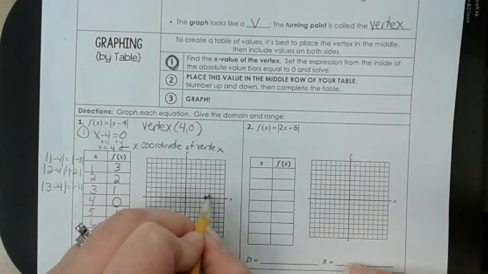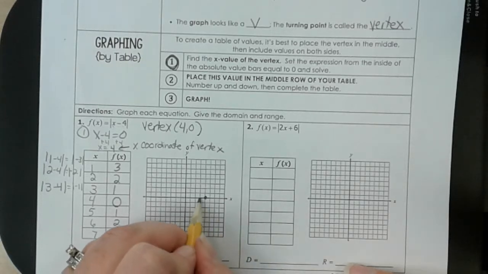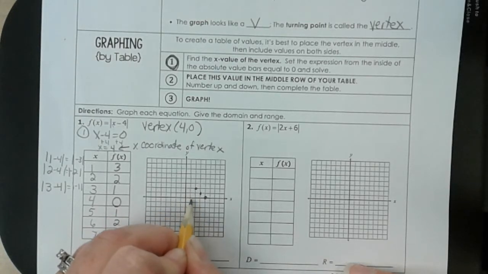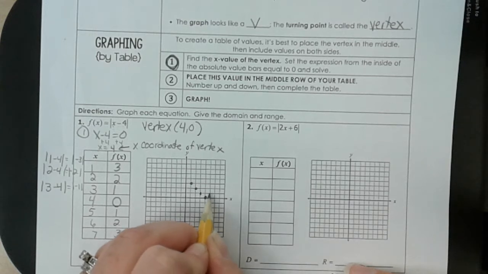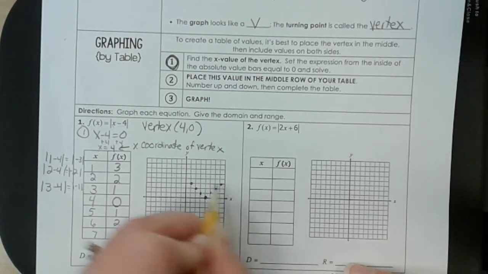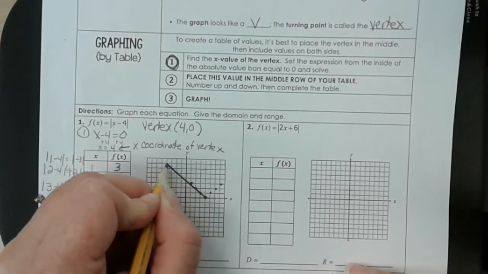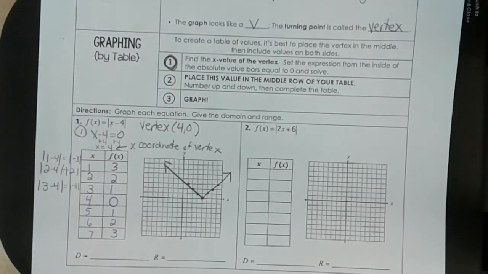Okay, so let's just plot these points. When x is equal to 3, y is equal to 1. When x is equal to 2, y is equal to 2. And when x is equal to 1, y is equal to 3. When x is equal to 5, y is equal to 1. When x is equal to 6, y is equal to 2, excuse me. And when x is equal to 7, y is equal to 3. So we just connect our points. Remember, this is just graphing from a table. You just plug in points, and then you connect them when you're all done.